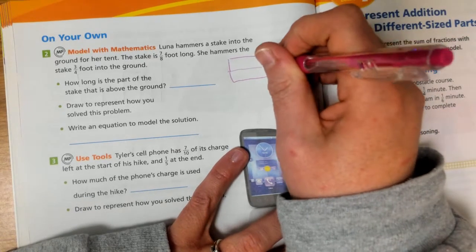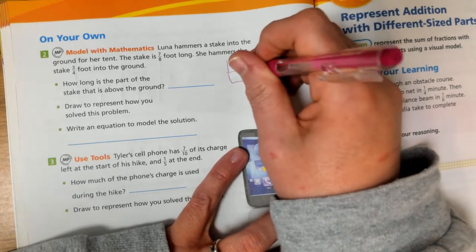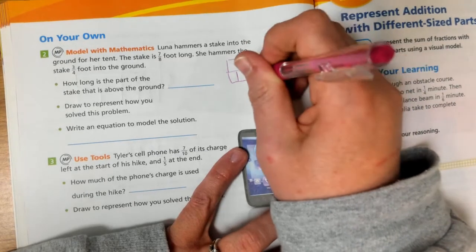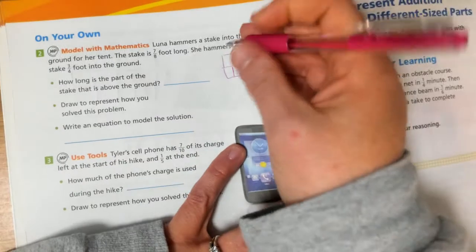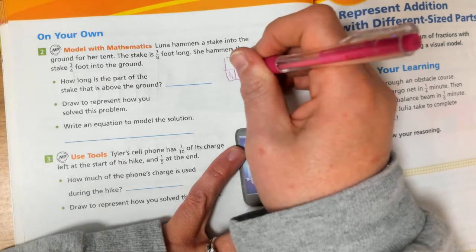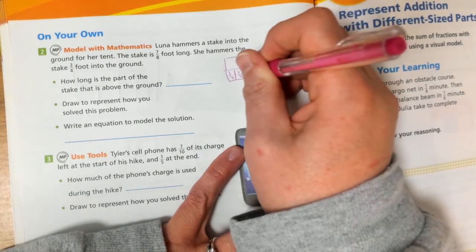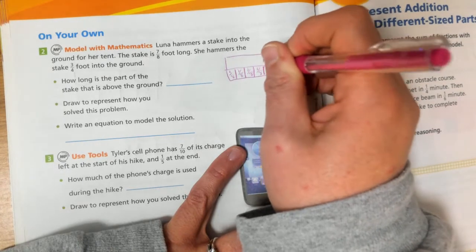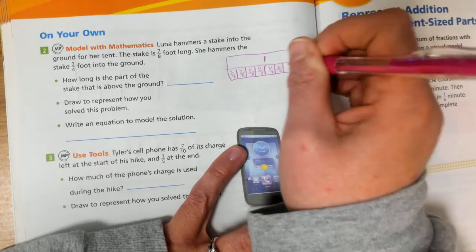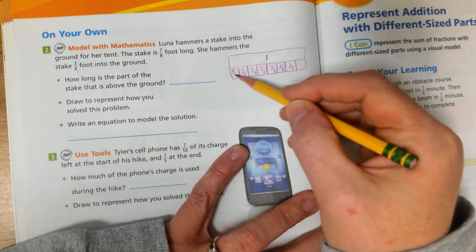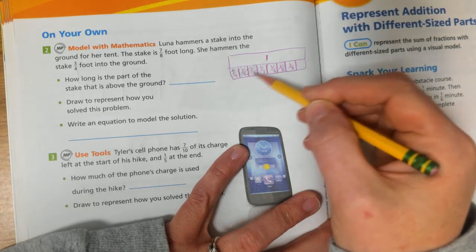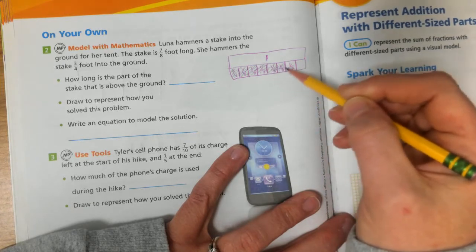If I go in half, each side would need 4. And you want 7 of these: 1, 2, 3, 4, 5, 6, 7. So this is how long the stake is.